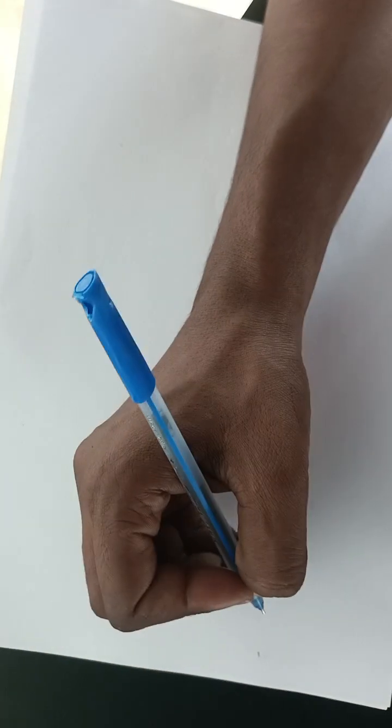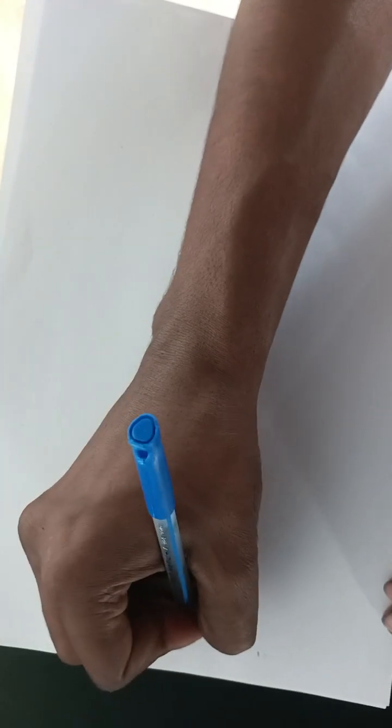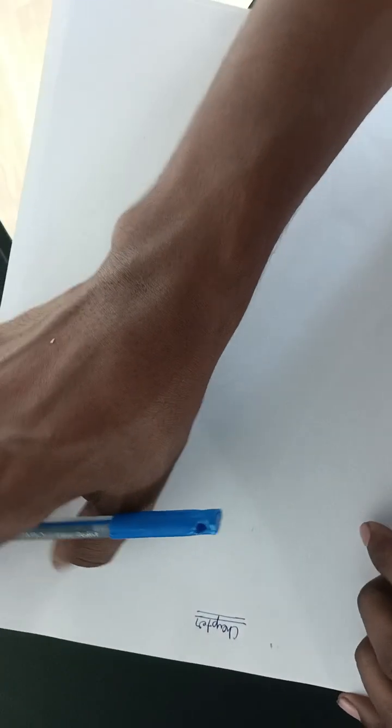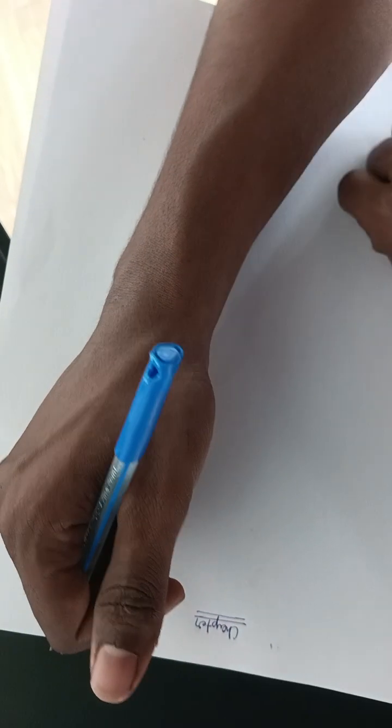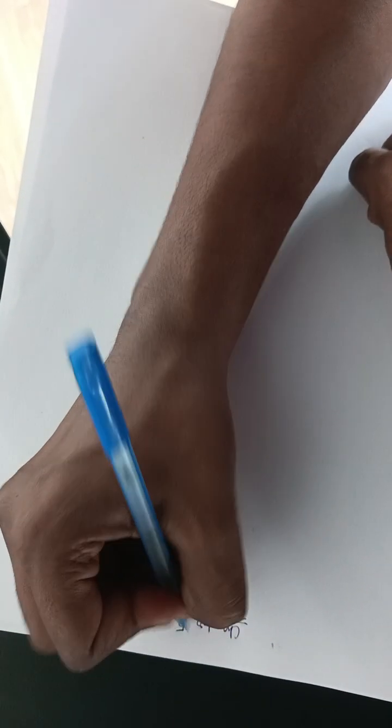So today we are going to start a chapter that is the most dangerous, you can say, if you know everything. So this is the most easy chapter also, which is chapter number 5.